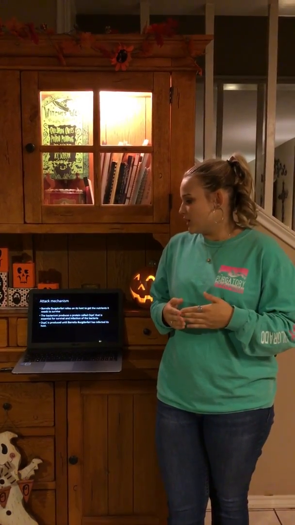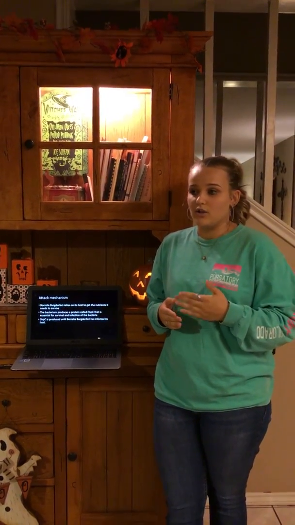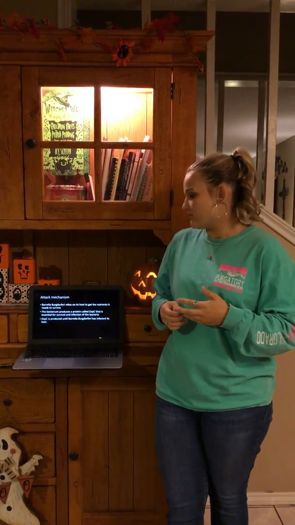The way that Borrelia burgdorferi attacks the body is that it relies on its host to get the nutrients that it needs to survive. Normally, bacteria already have the nutrients and enzymes that they need to survive, but in this case, Borrelia burgdorferi relies on humans' and animals' nutrients for it to survive.